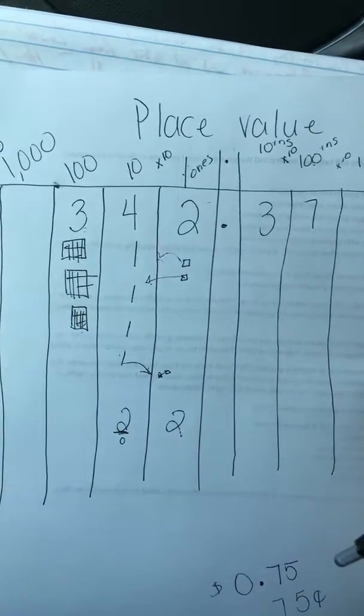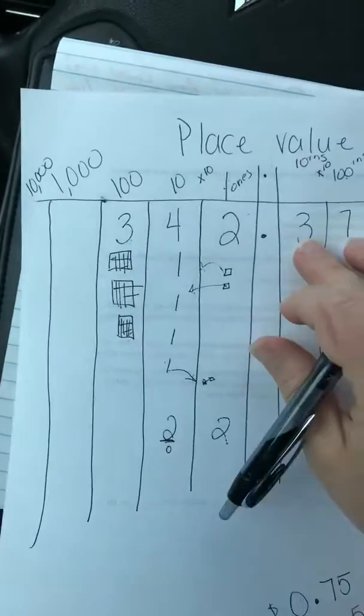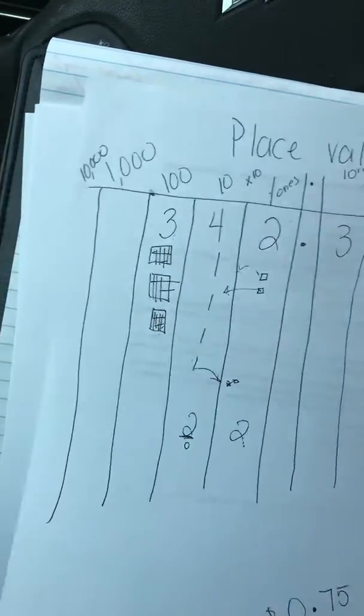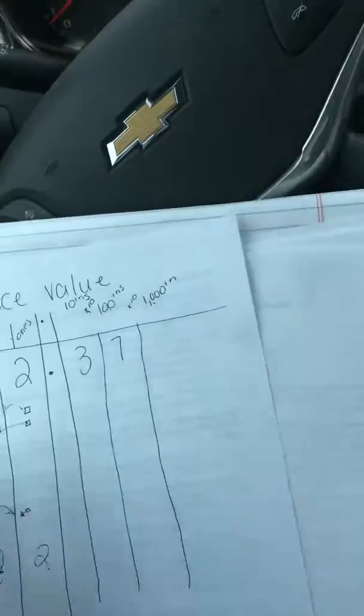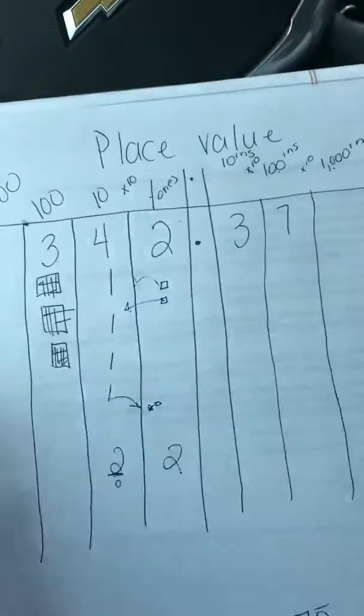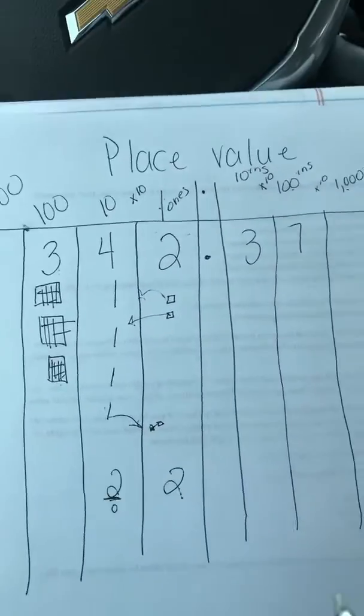We did a demonstration where if I had one piece of paper and I divided it into tenths, I would take this paper and rip it into 10 pieces. I could rip it, but I'm not going to be able to on this one. If I took those 10 pieces and ripped them into hundredths, those pieces are going to get even smaller.